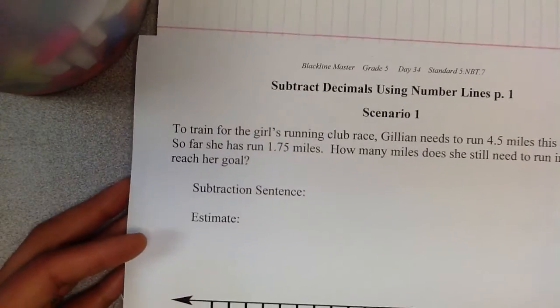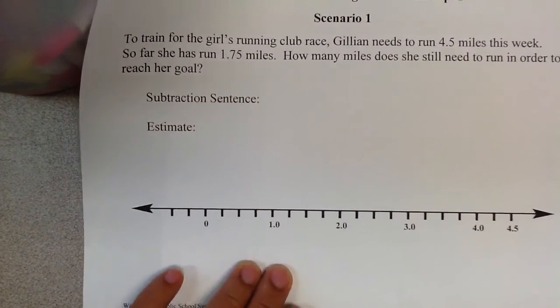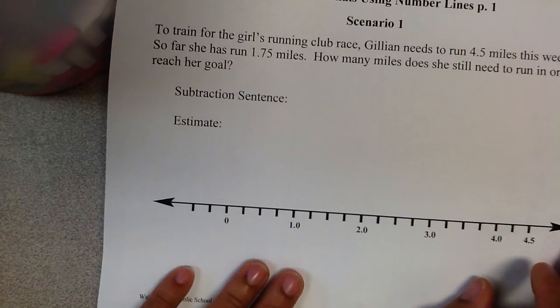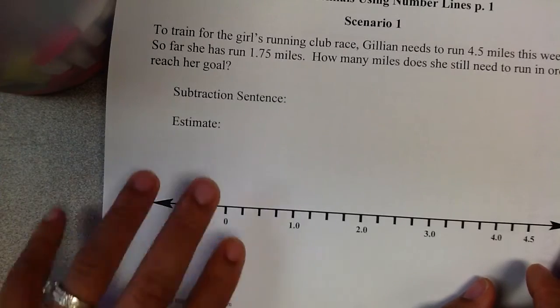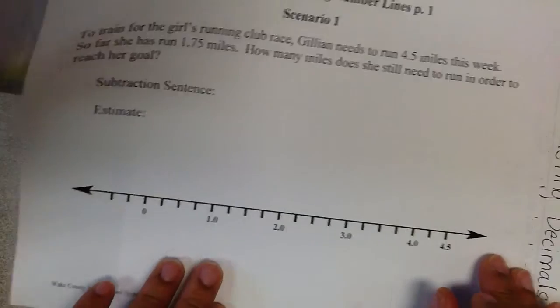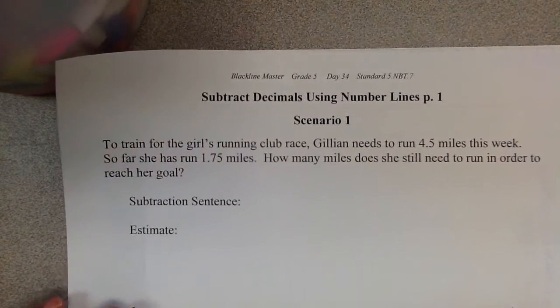Okay, so this is scenario 1. To train for the girls running club race, Jillian needs to run 4 5/10 miles this week. So far, she has run 1 7/500 miles. How many miles does she still need to run in order to reach her goal? Okay, I'm going to go ahead and do CUBES.